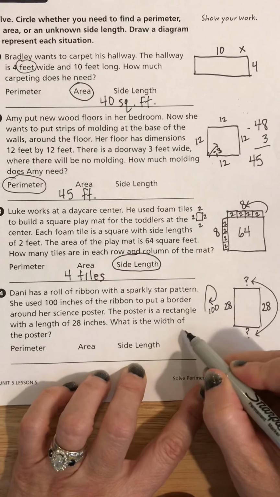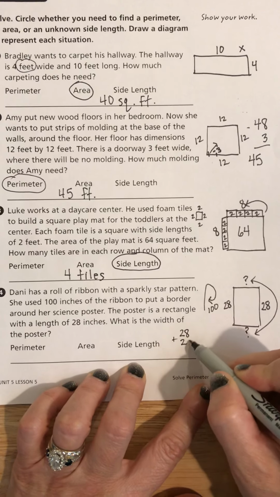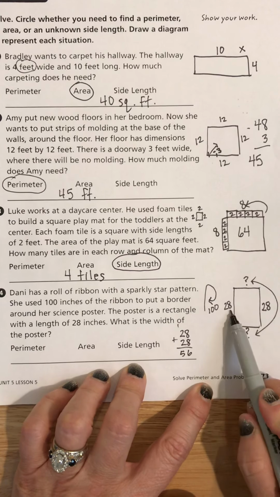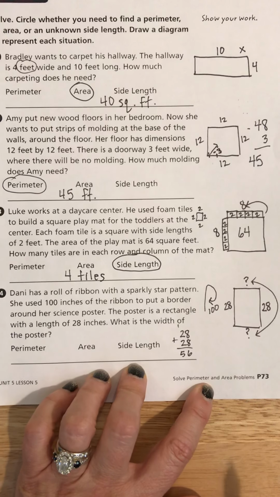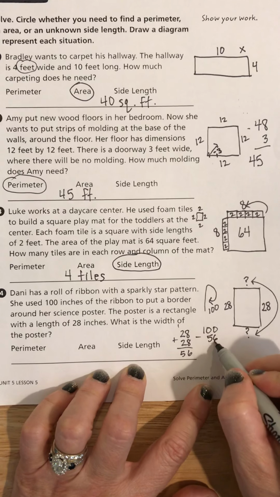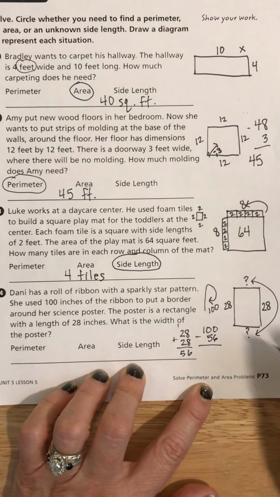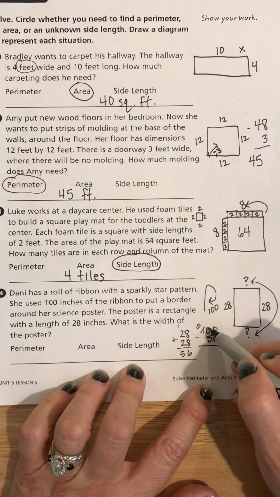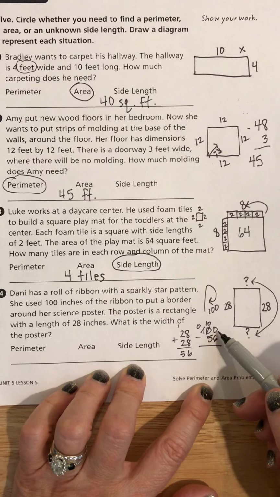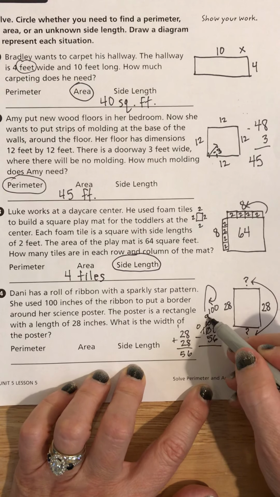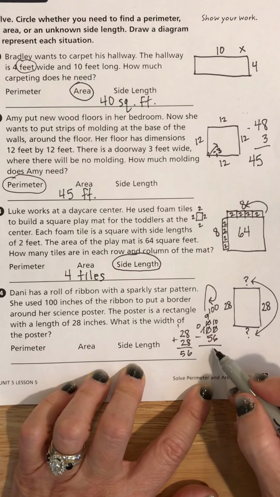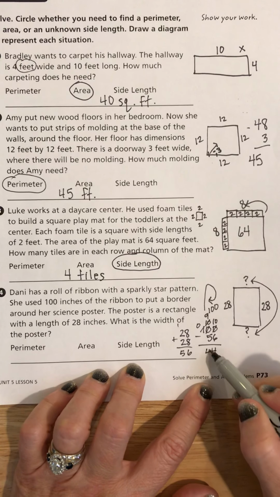All right, so let's say I added up 28 plus 28, and I get 56. So these two sides equal 56, and it's 100 inches all the way around. So if I subtract 100 minus 56, ooh, we've got to subtract across some zeros there. So I'm going to make that 10 because I brought 10 over, but I still have to get some extras over here to my ones. So now I can subtract again. Now I have enough ones. So 10 minus 6 is 4. 9 minus 5 is 4.